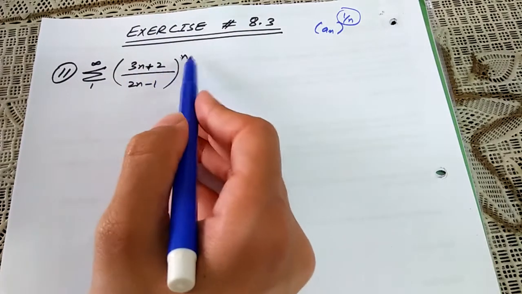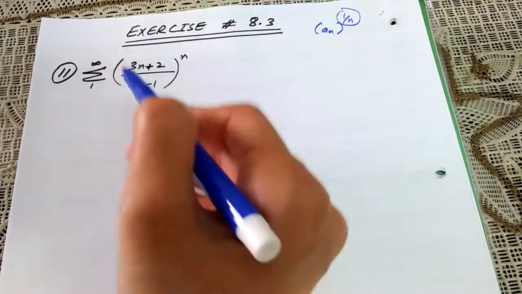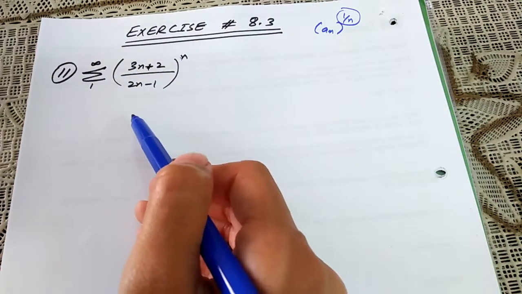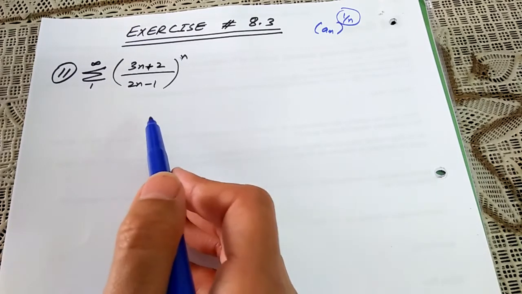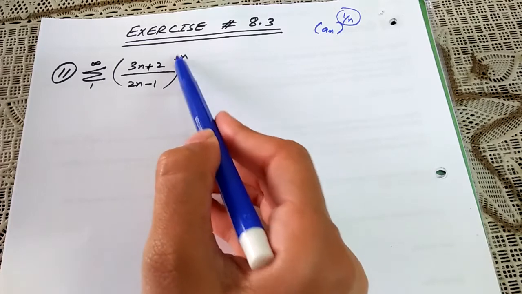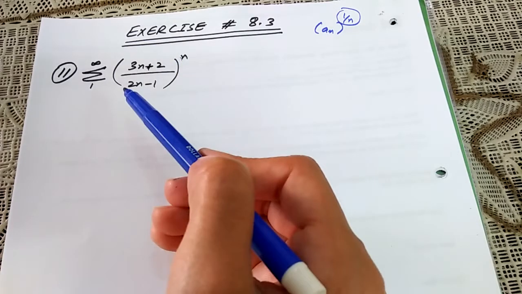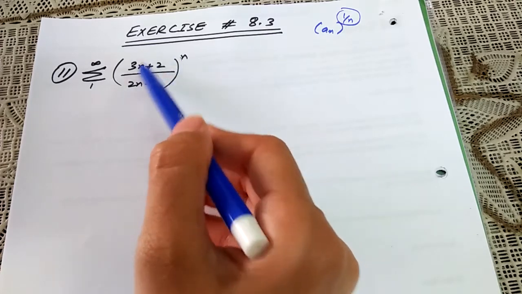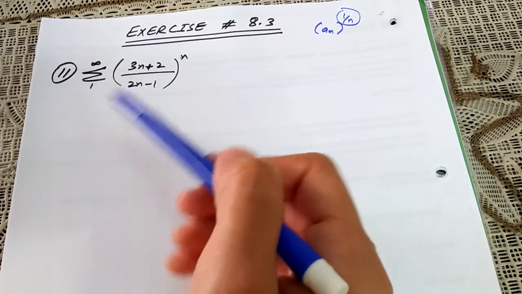Because an already has the power n, if you apply the power 1 over n, the n can be cancelled out, so your term an will be simplified and it will be easier to apply the limit on it.